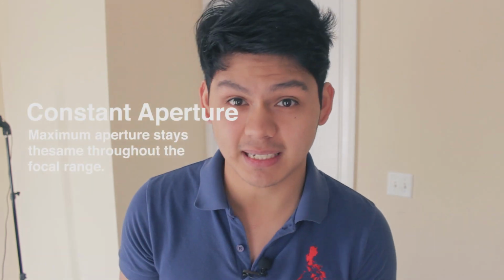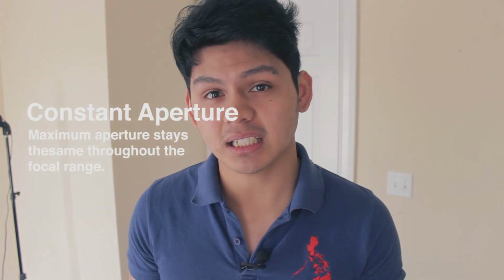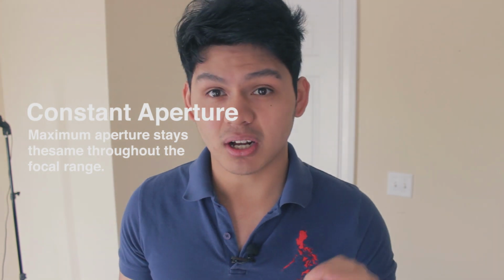Now a constant aperture lens doesn't act this way. It does not change. It stays on the maximum aperture that is given. So with your more professional lenses, you'll notice that some of them say f2.8 and just that, not f2.8 to f5.6. And what that means is that they can stay at f2.8 throughout the focal range.